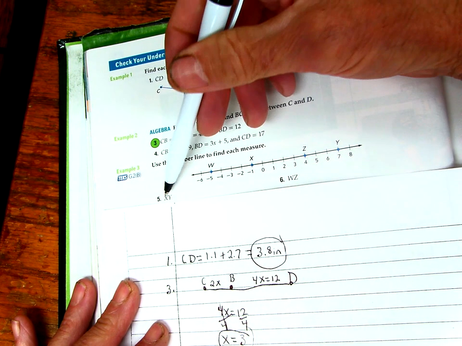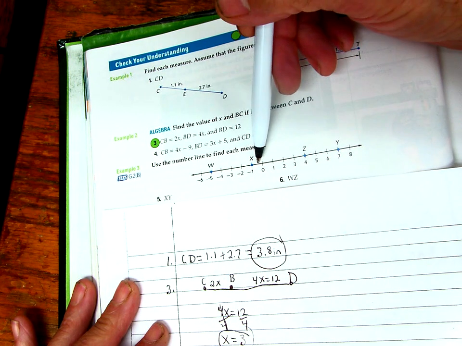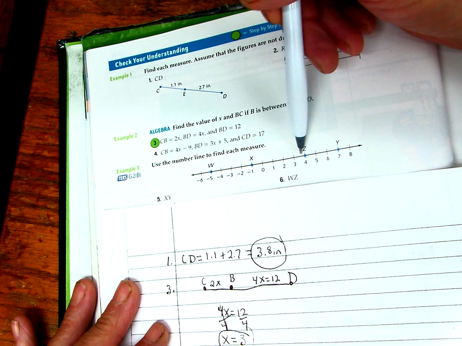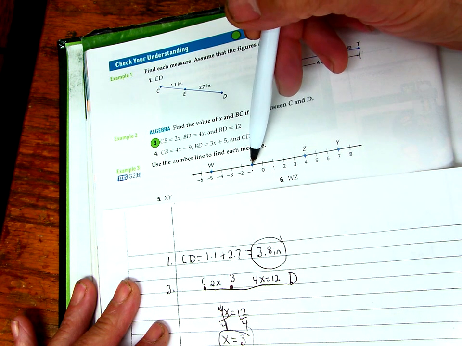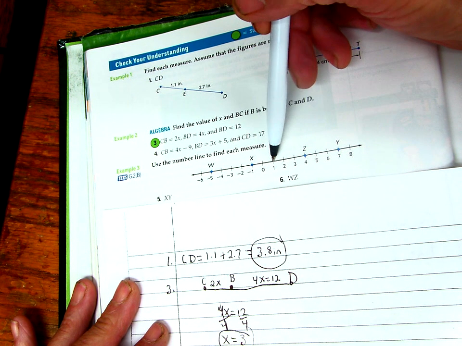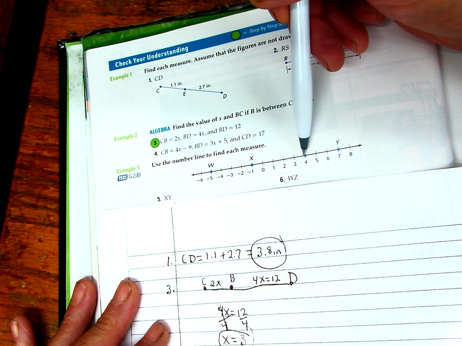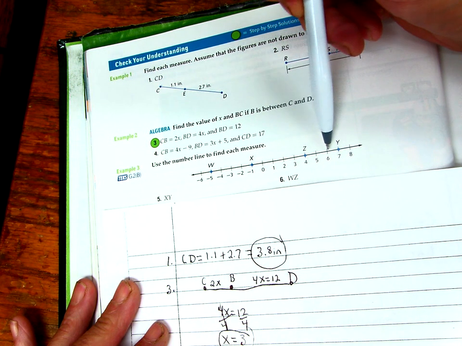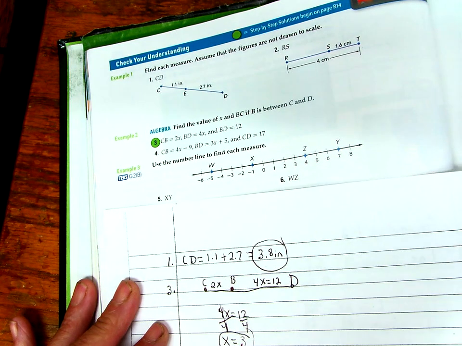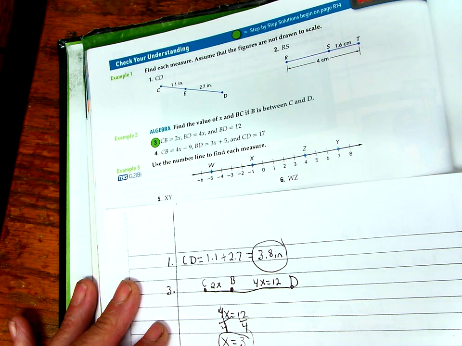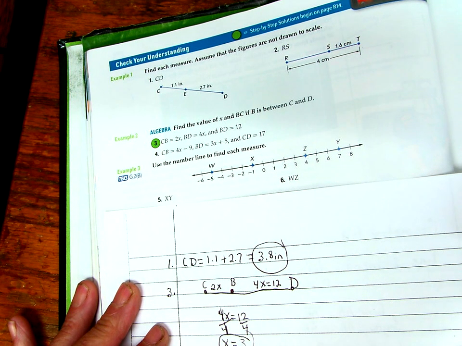How far from X to Y? I'm just simply going to count how many steps it takes for me to get from X to Y. 1, 2, 3, 4, 5, 6, 7, 8. The answer is 8. That's it. Distance is always positive.